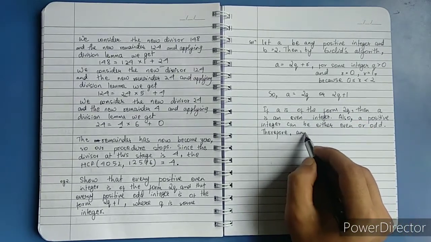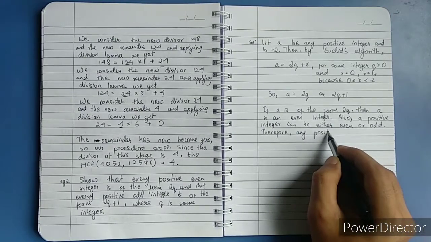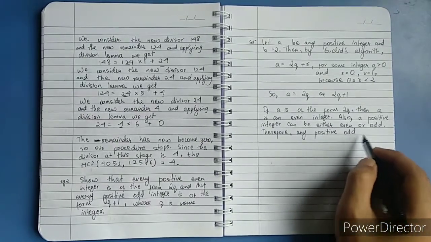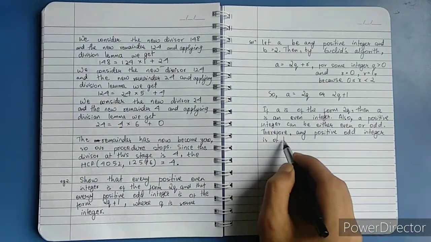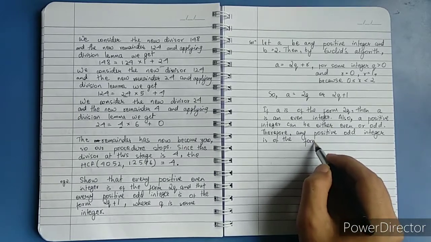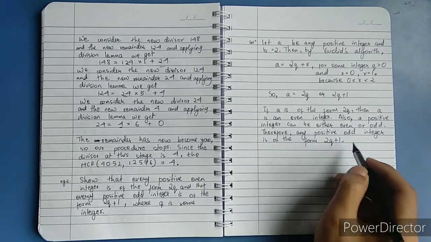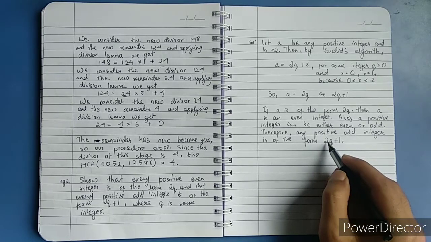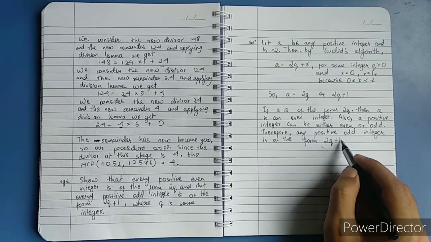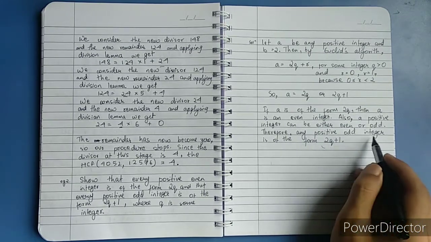Therefore, any positive odd integer is of the form 2q plus 1. A simple reason also to this is 2 into q is any even integer. 2 into q, you take any integer, if you multiply with 2, it becomes even. Say you took q as 5, so 5 into 2 is 10. Now to any even integer, if you add 1, then it will automatically become odd. That is why 2q plus 1 denotes any positive odd integer.